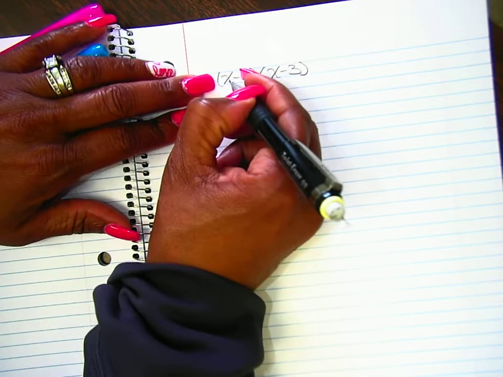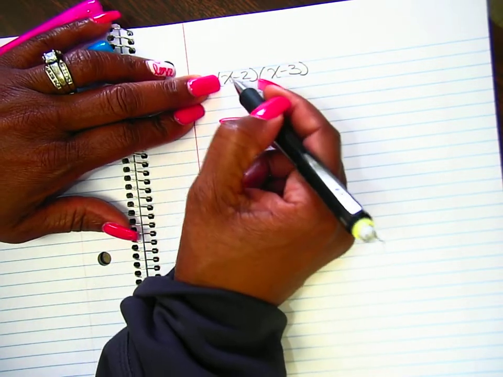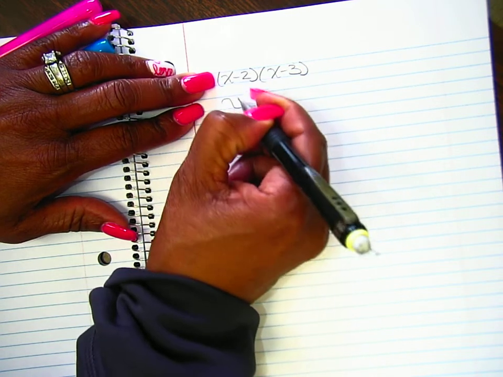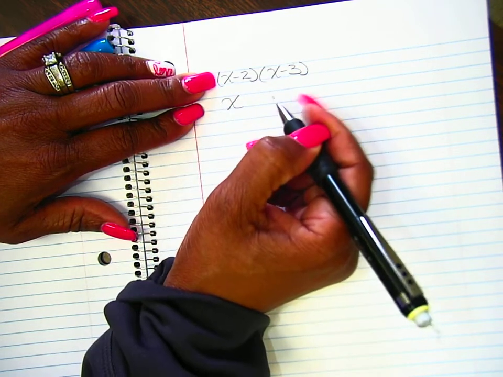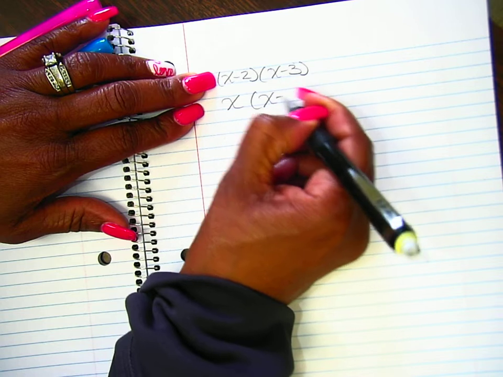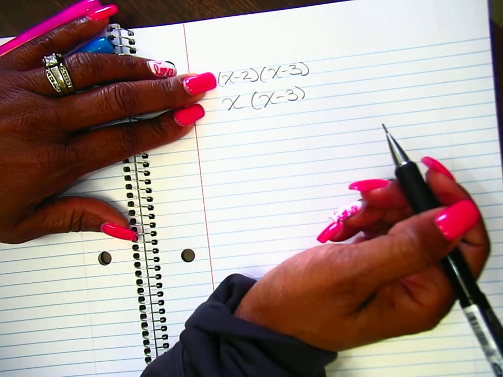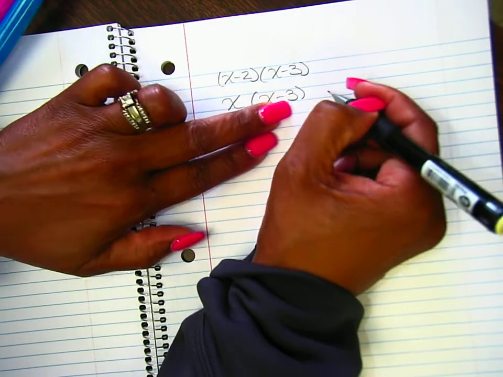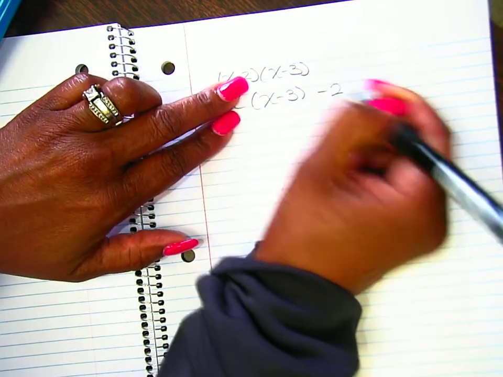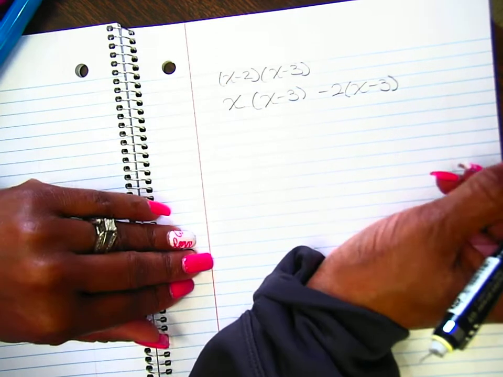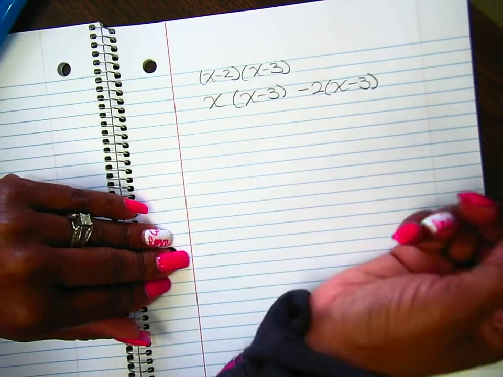What I'm going to do is take this x, and remember, I'm supposed to distribute it to each term, so I'm going to rewrite it. I'm going to say x times x minus 3. That's one of them. Then negative 2 times x minus 3. Now I apply the distributive property.